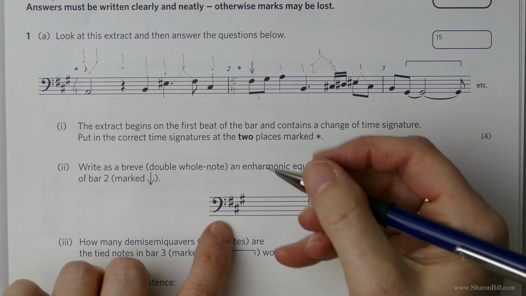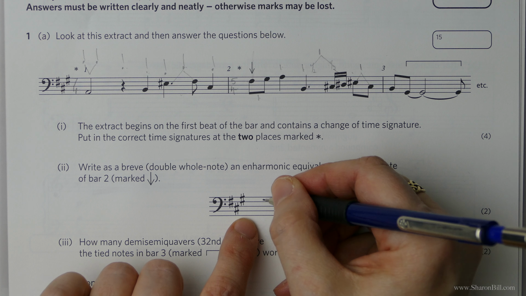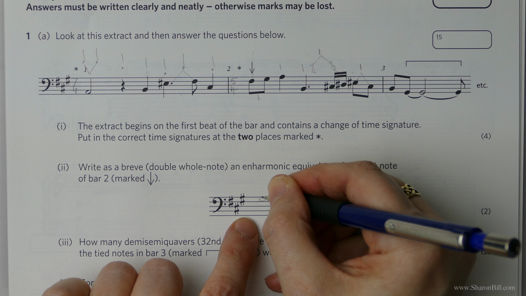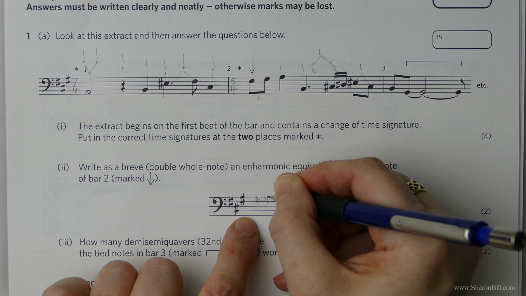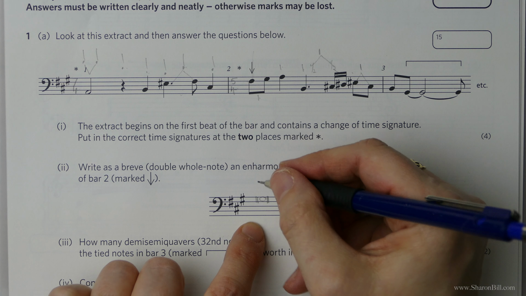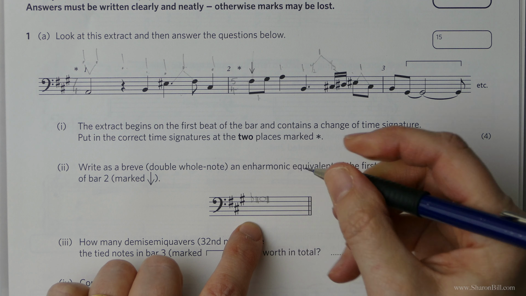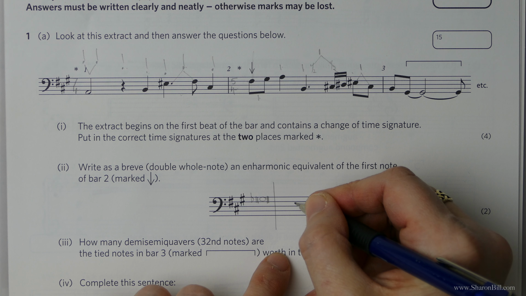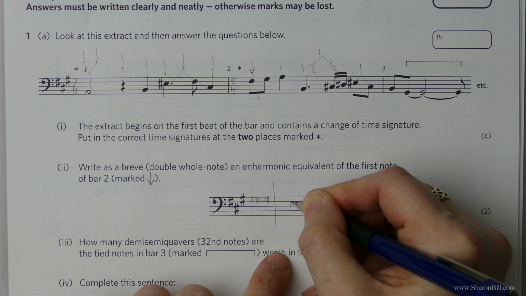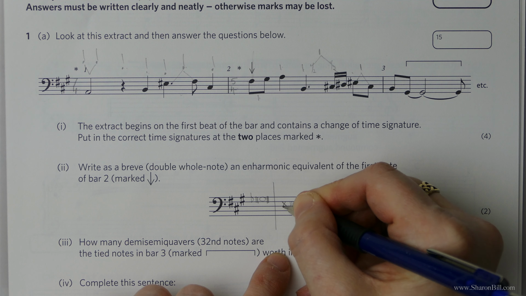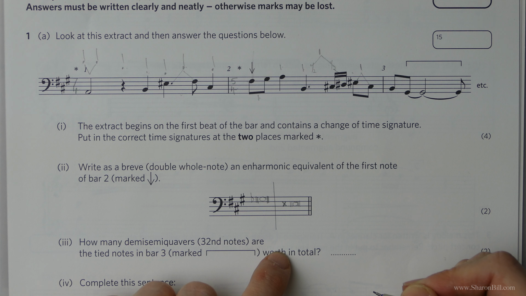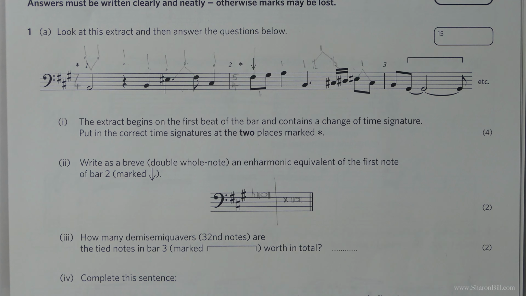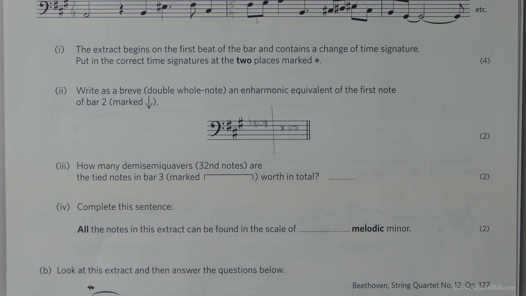So if we're going to go for the G flat, so this is the F sharp that we're on, so the G flat will be this one as a breve or a double whole note, and then we just need to flatten that. So that will do. Or alternatively, you could put the E just underneath that and give it a double sharp. So either one of those two will answer that question just fine. So let's press on to the next question.